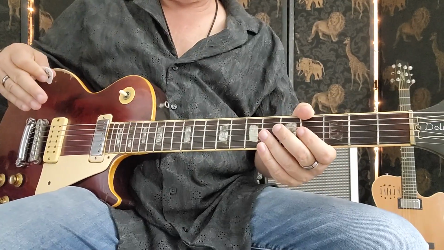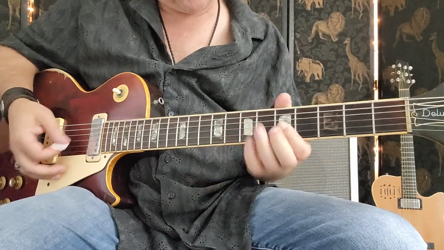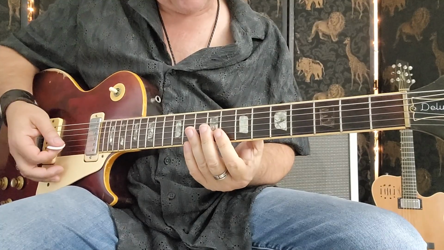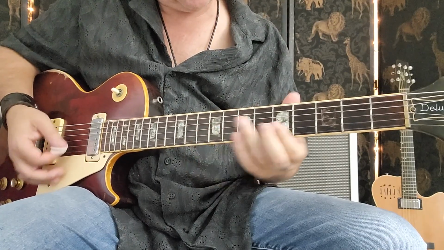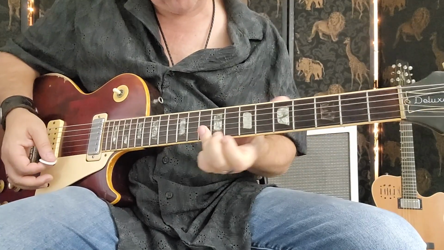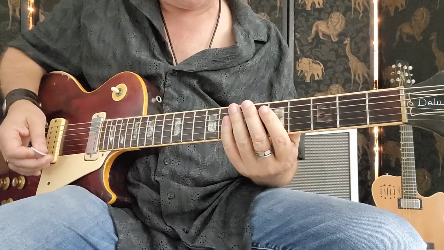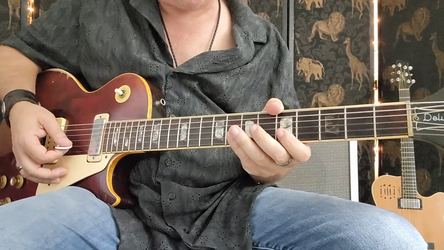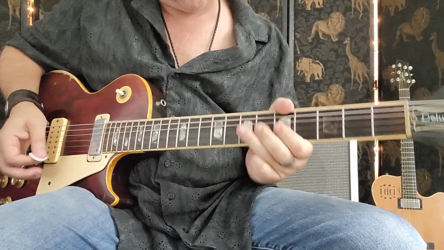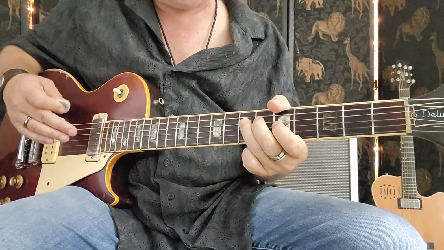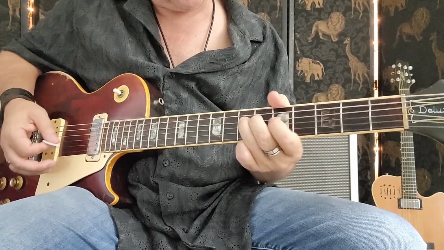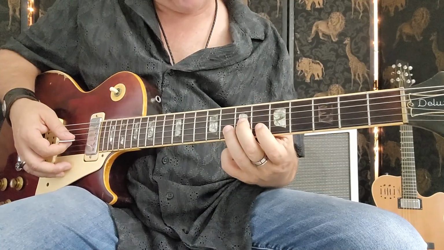If you keep that in mind when you're trying to do leads, double stops, it's always going to be that's all part of your minor pentatonic scale. Those are all the notes within the scales. Now I cheated there. That's that Tom Petty thing we were talking about a few lessons ago. So keep working on that.